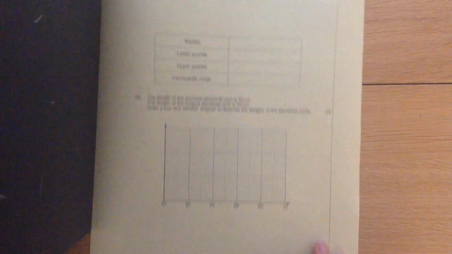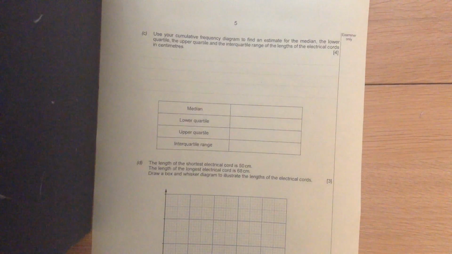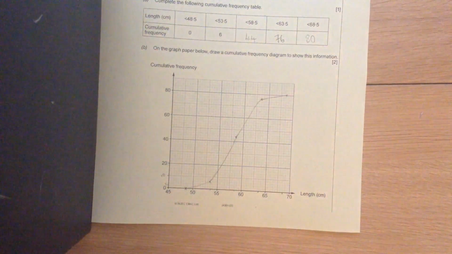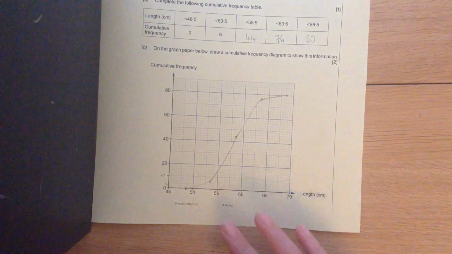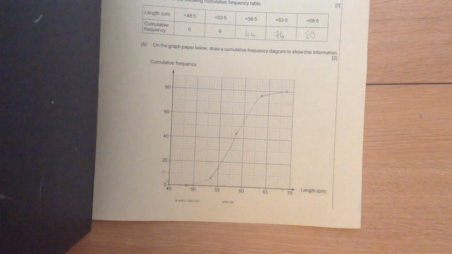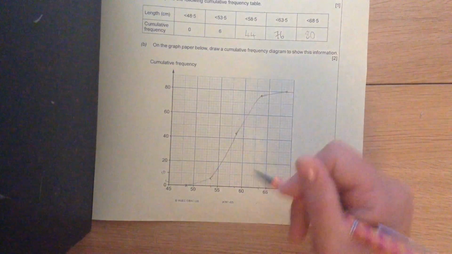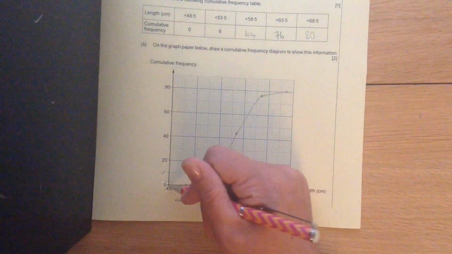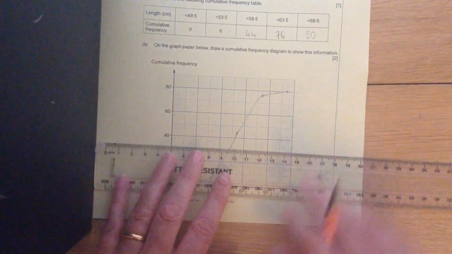Okay. Next part of the question then. Use your cumulative frequency diagram to find an estimate of the median, the lower quartile, the upper quartile, the interquartile range of the length of the electrical cords in centimetres. And we've got to complete this table. So going back to my graph then. First of all, I've got to find the median. Well, the median is halfway up, across and down, because it's the middle value. We've got 80 values altogether, so half of those is 40. So halfway up takes us to 40.